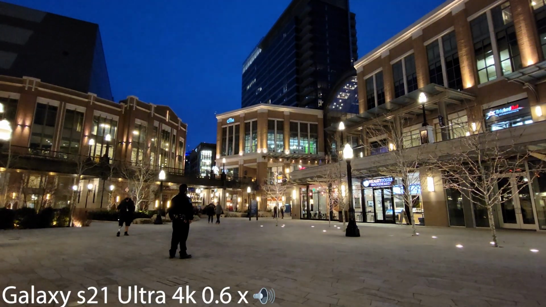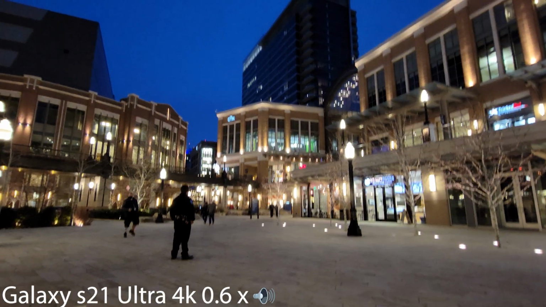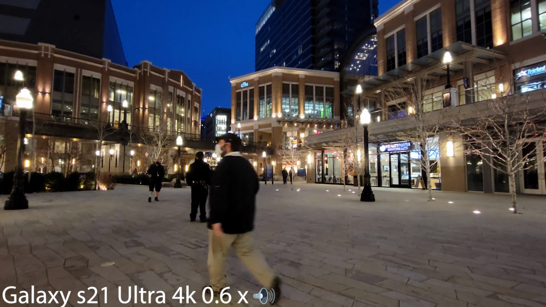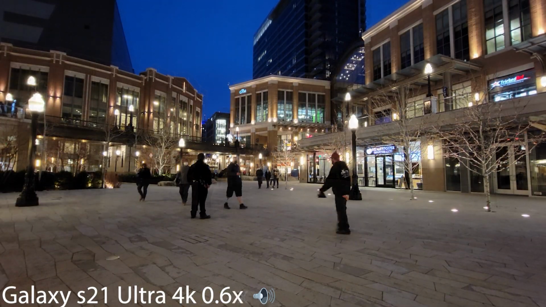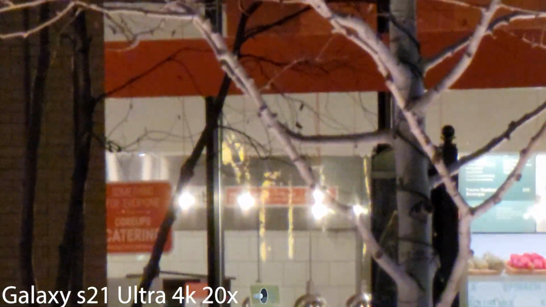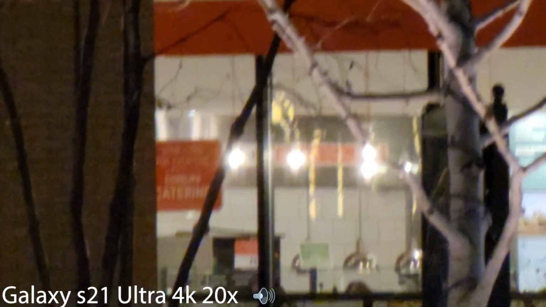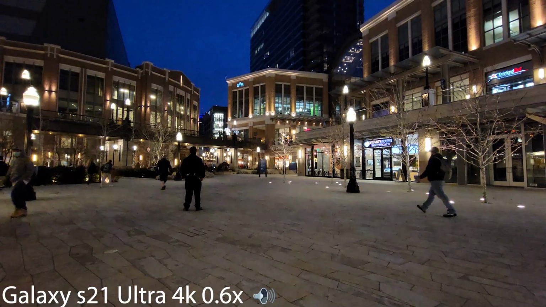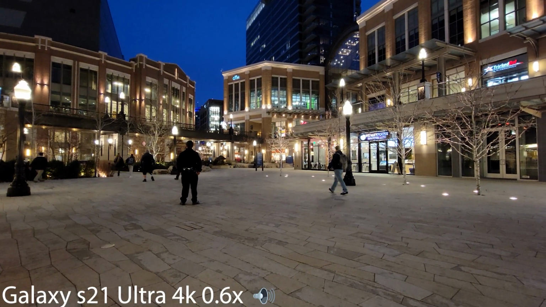Let's try that one more time. That was really bad. Okay, let's try this again. Ooh, that really struggles in low light. You have to stabilize it really well. Okay, let's pull back from 20x all the way to 0.6x. That was alright, not too bad.